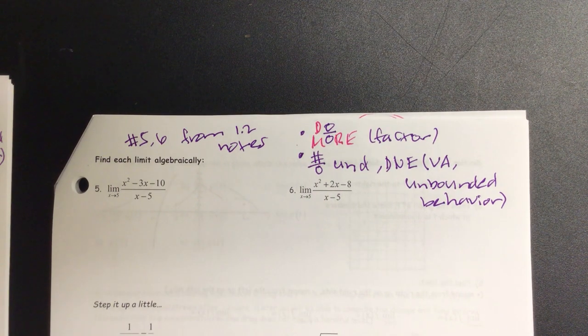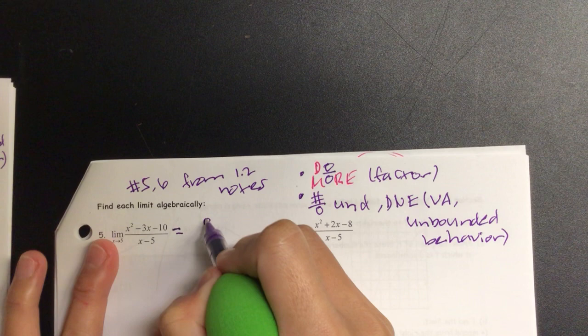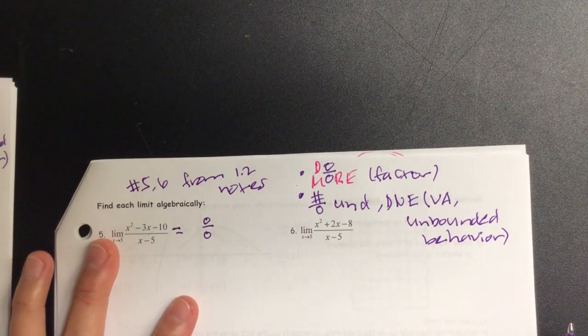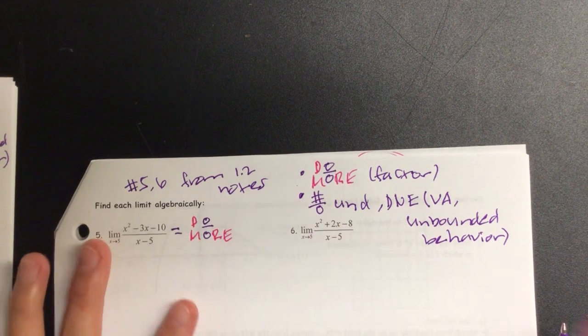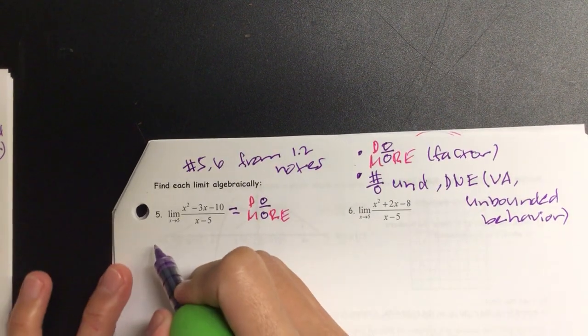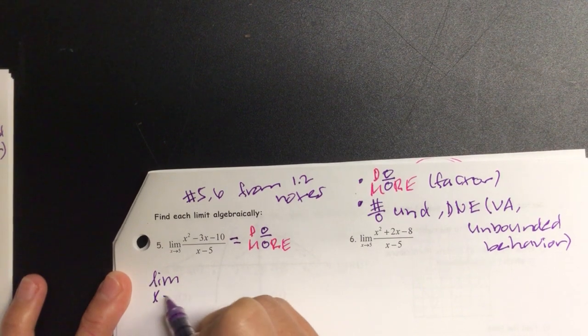All right, let's go over number 5. The first thing we need to do is what? Plug it in. And when I plugged it in, did y'all get 0 over 0? So therefore, we must do more. Is it factorable on the top? Yep. Should I carry my limit symbol with me? Yes, until I plug it in.